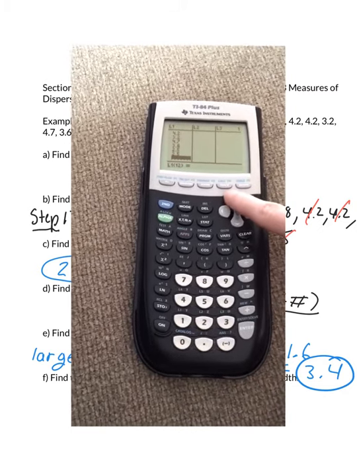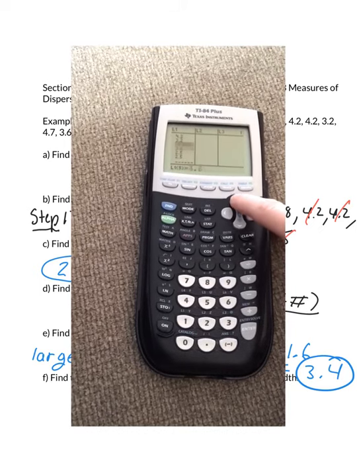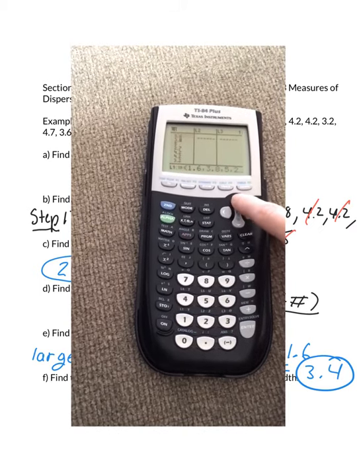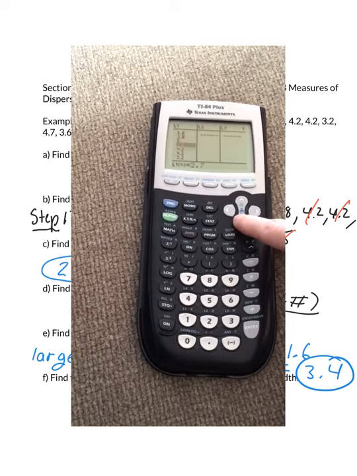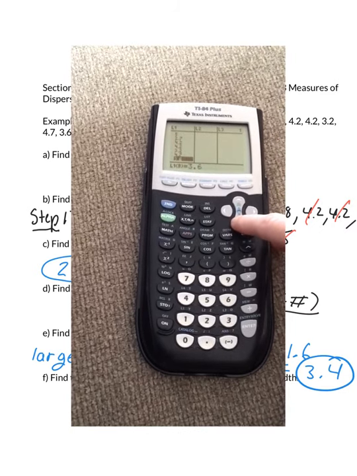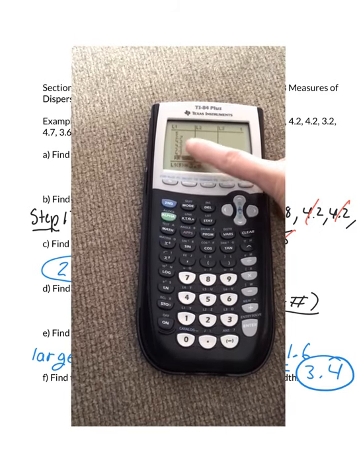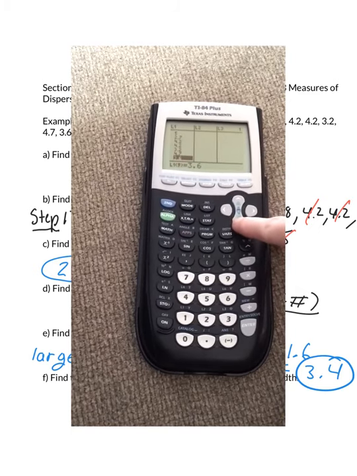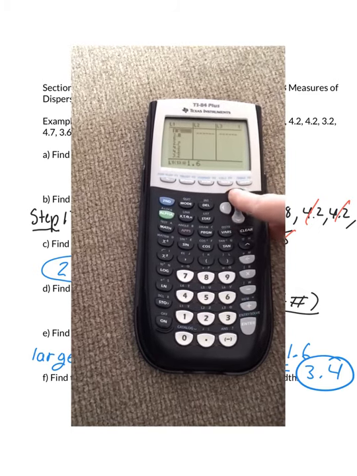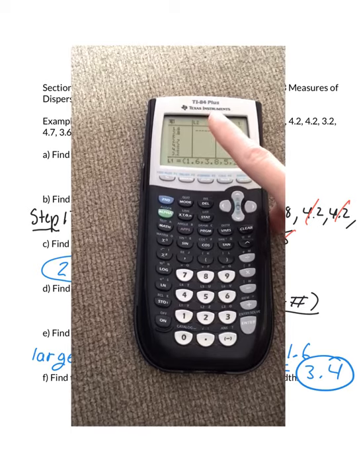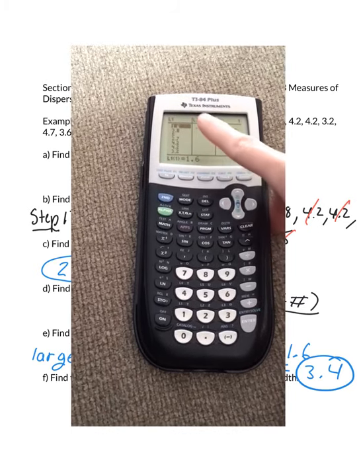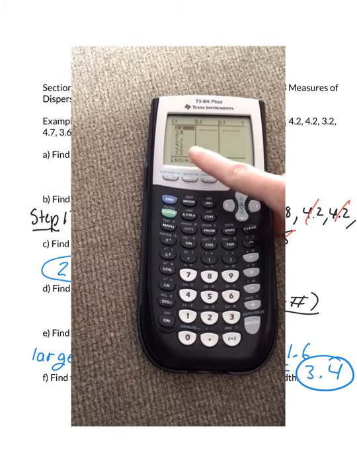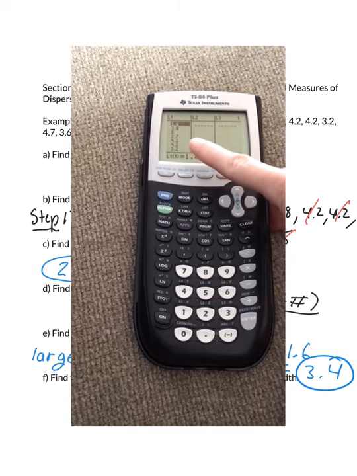It's up to you. You might want to even just use your up arrow key just to make sure you've typed everything correctly under here. Make sure you have all the data pieces. Notice everything that repeats, I put it all the times it repeats even into that calculator under L1. So that was step one. I hit the stat button, I selected edit, which was option 1, and I just simply typed in every one of our data pieces under L1.